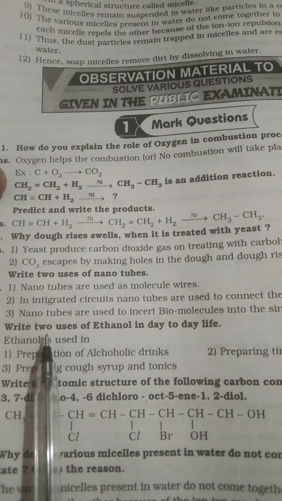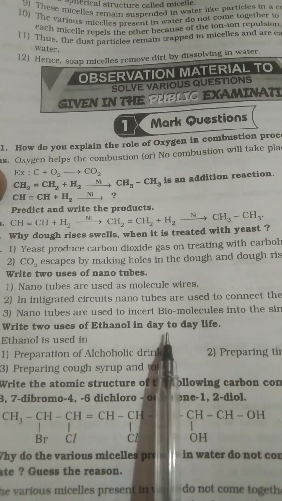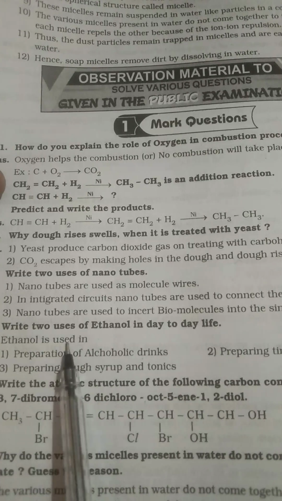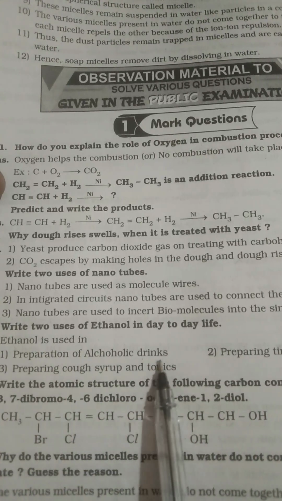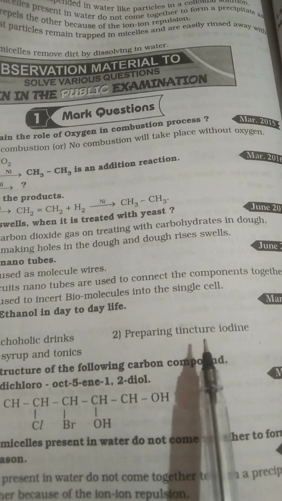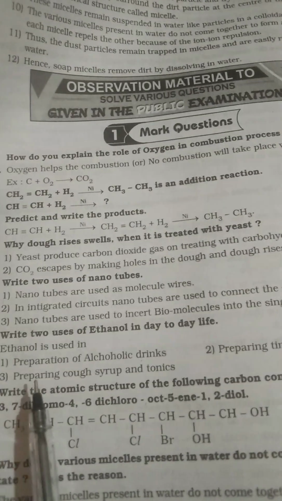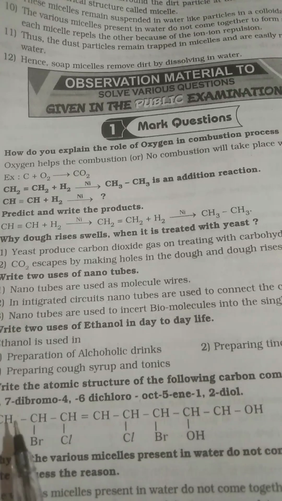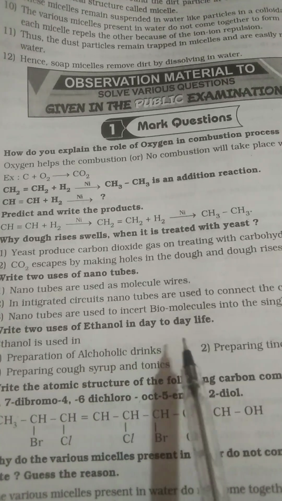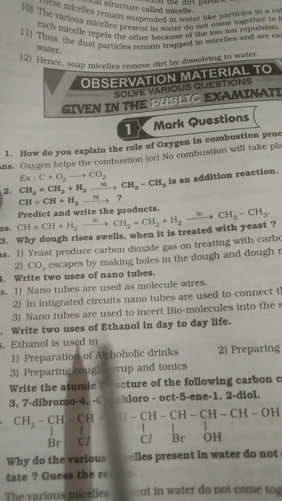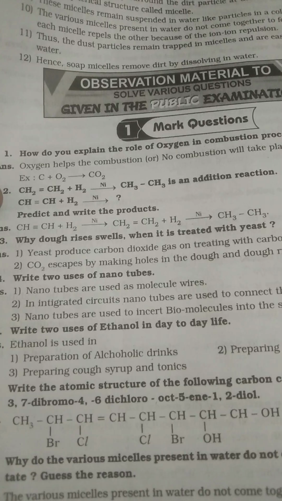Now one more important question: write two uses of ethanol in day-to-day life. What are the uses of ethanol? Ethanol is used in preparation of alcoholic drinks, preparing tincture iodine, and third, preparing cough syrup and tonics. These are the uses of ethanol in day-to-day life. They may ask any two among these, or any one question this year, as I am expecting.